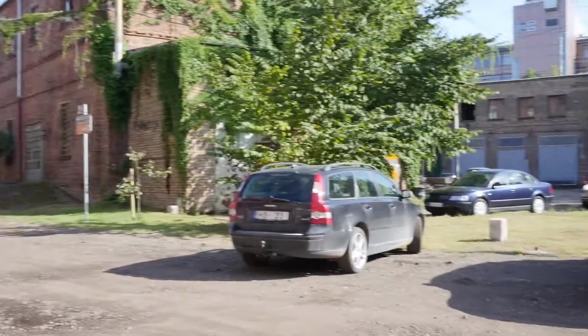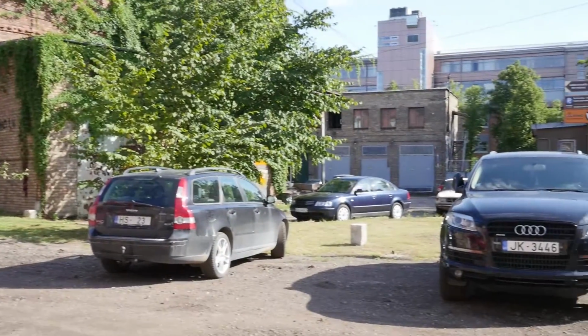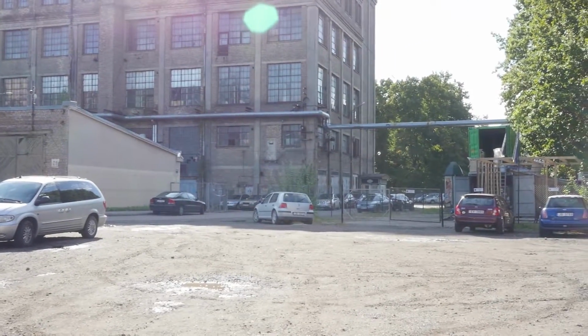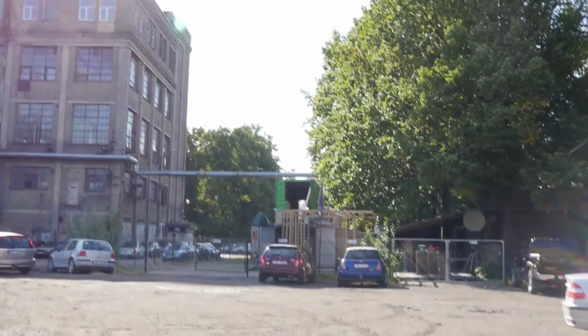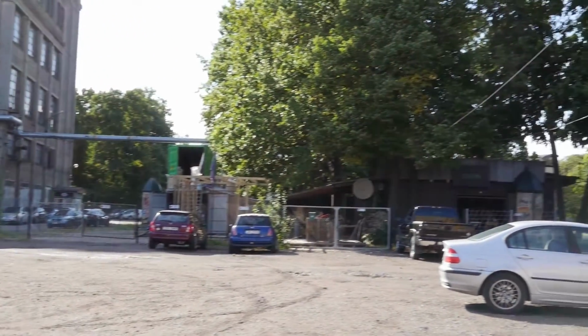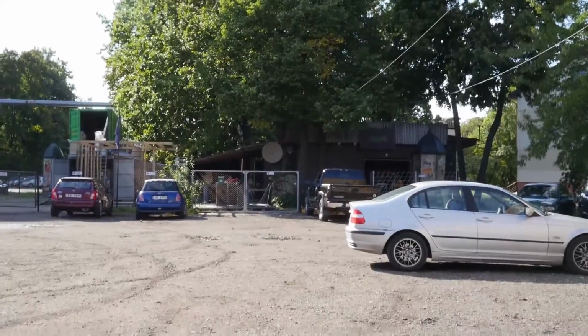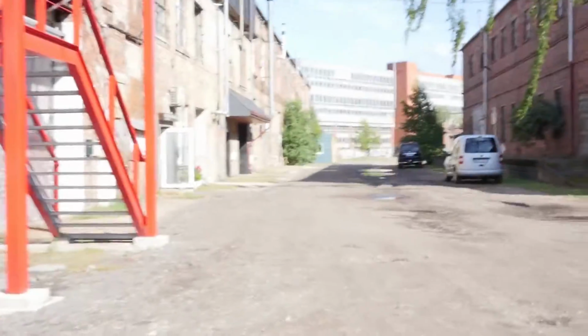So this is Full HD, 100 megabits per second. I'm doing 30 frames a second. Everything is light there. Let's do a walk.